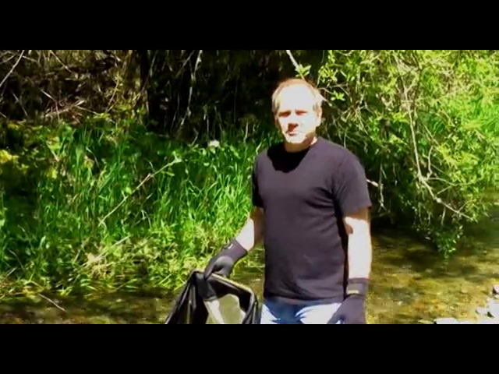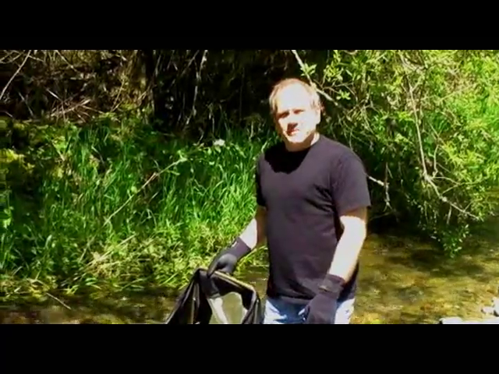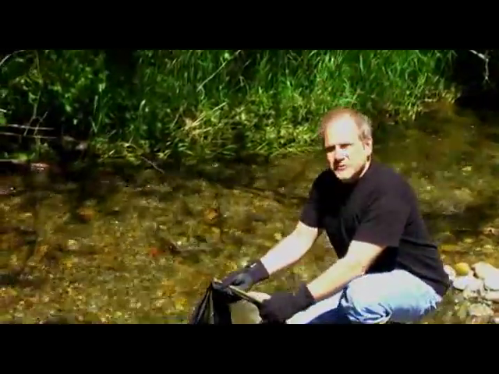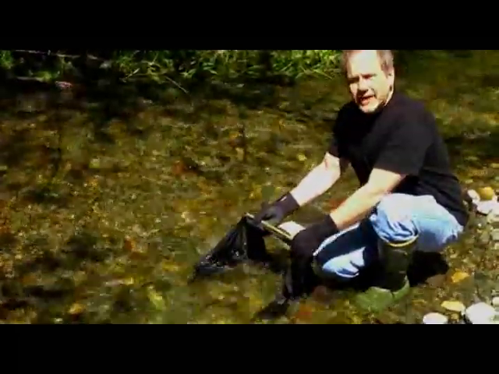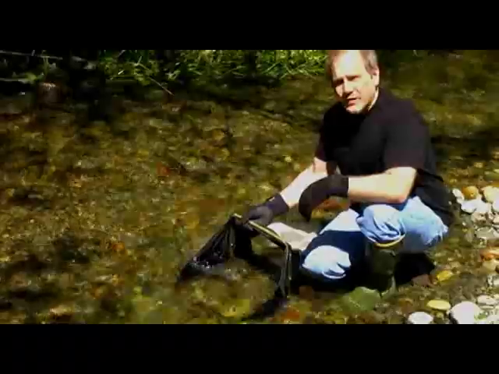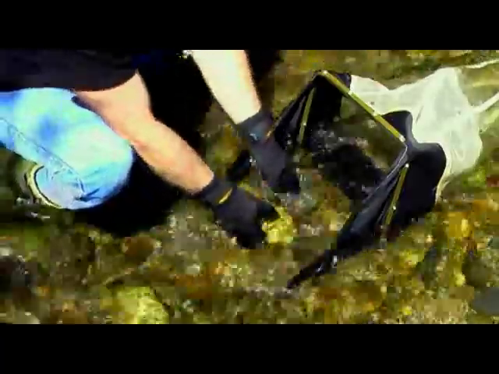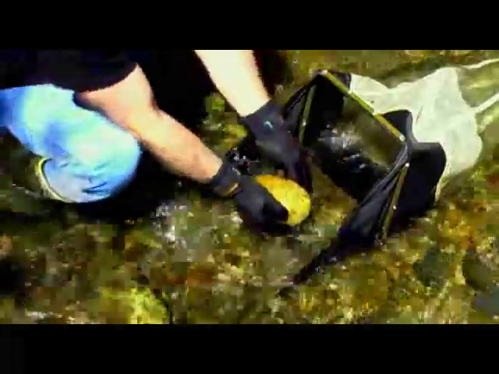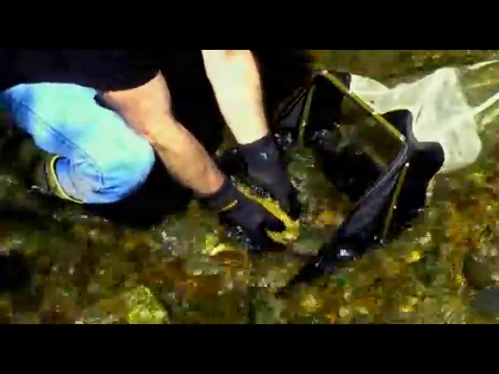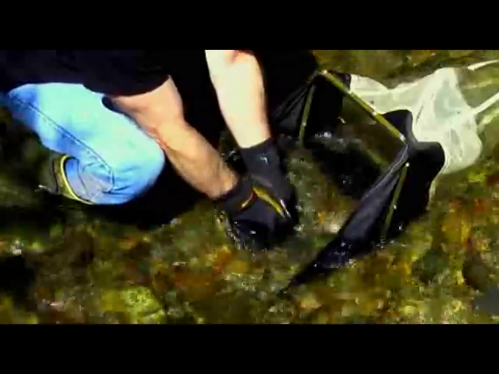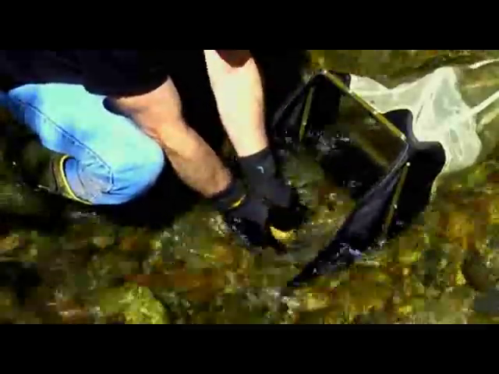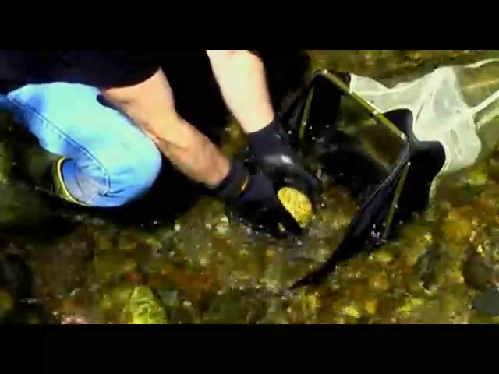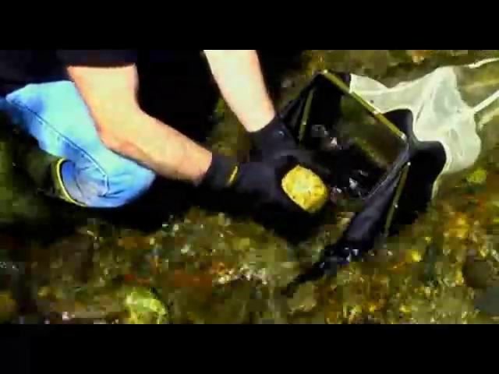To collect your sample, approach your sample area from downstream. Place the net at the edge of your sample area with the net perpendicular to the flow of the water. Begin by selecting rocks that are larger than 2 inches in diameter. Holding the rock in the water, gently rub it to remove any of the organisms that might be clinging to it. After you've rubbed it, place it outside the sampling area.